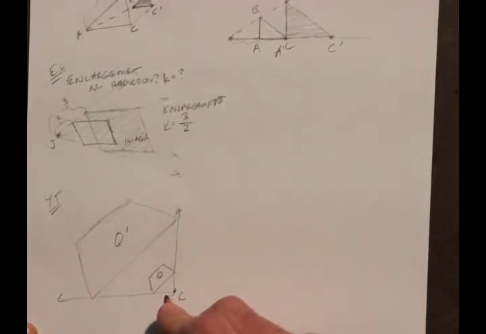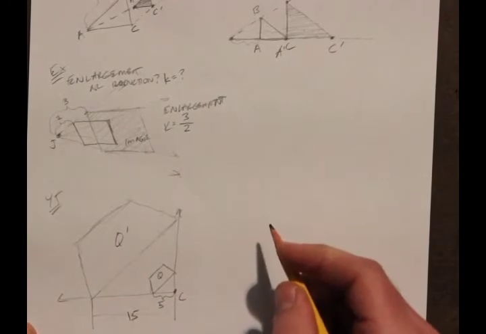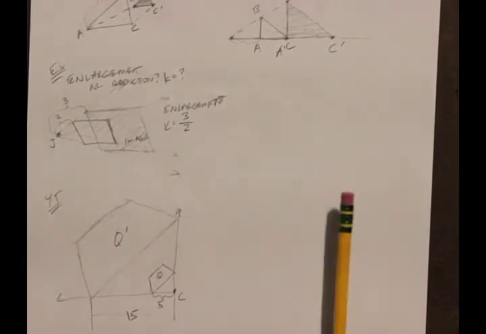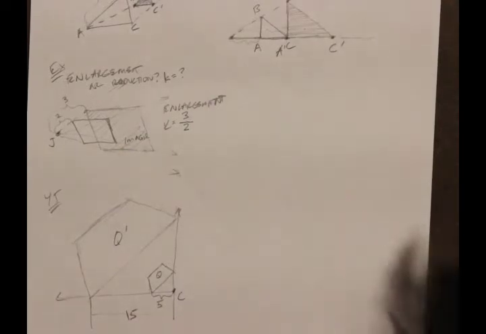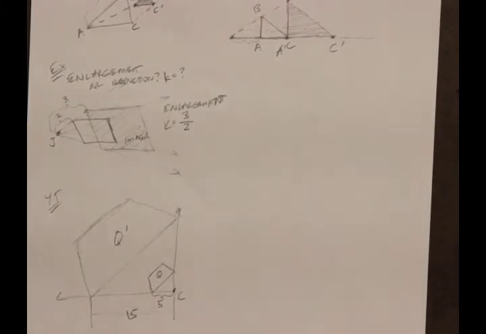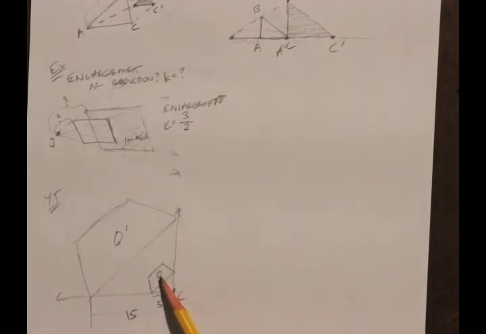From C to this vertex here is 5, and from here to here is 15. So what is the scale factor of this situation? First we have to decide which one is the image and which one is the pre-image. I know this one is the image because it has the little prime sign here, and this one would be the pre-image.